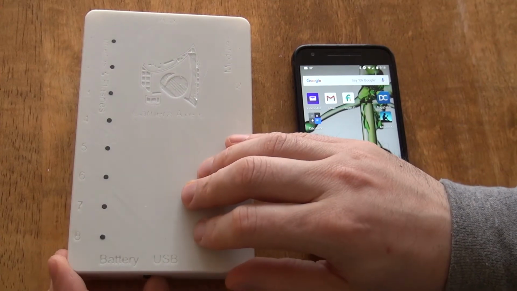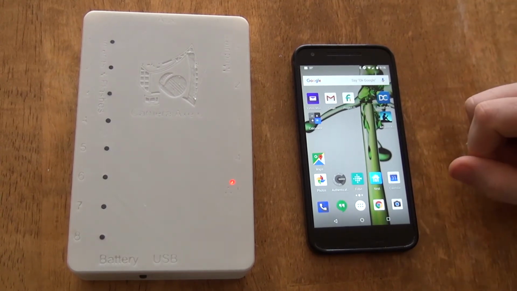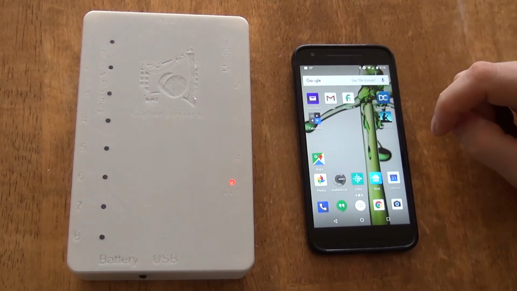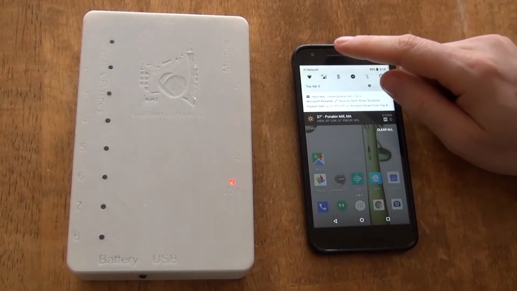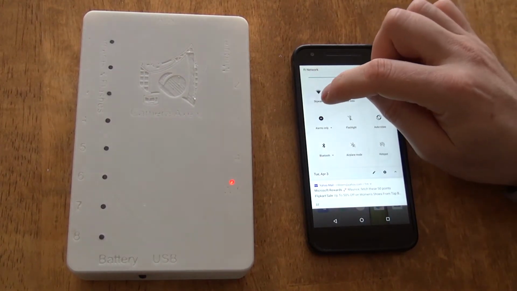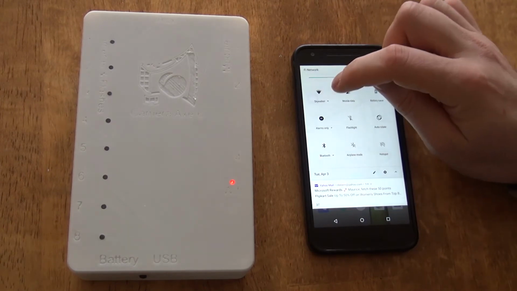Hello, today I'm going to show you how to connect your Camera Axe to your phone or any other device that has Wi-Fi connectivity. This red light means that it's not connected to any network. So I'm now going to set up the network. You only have to do these first few steps one time.